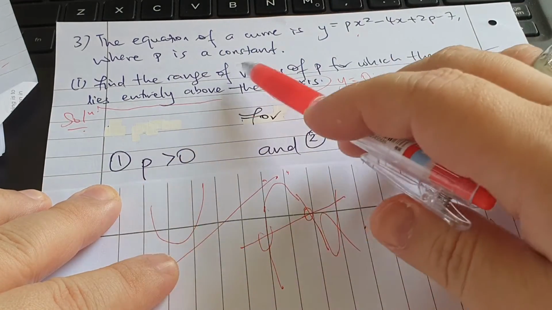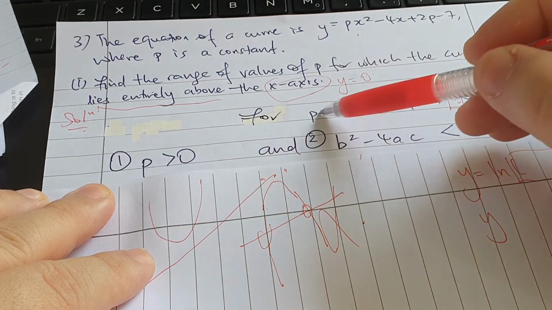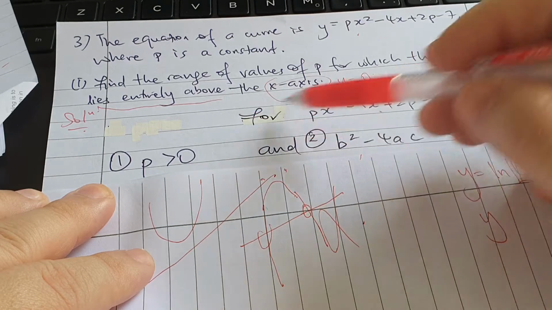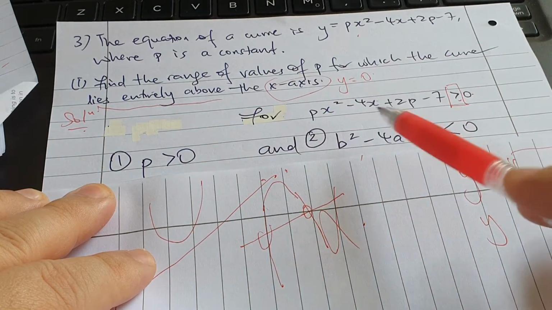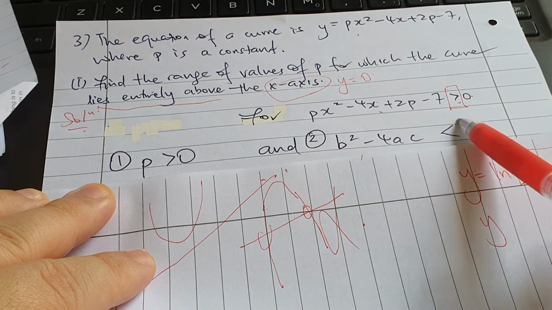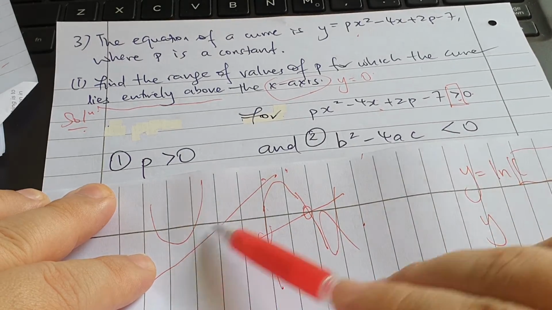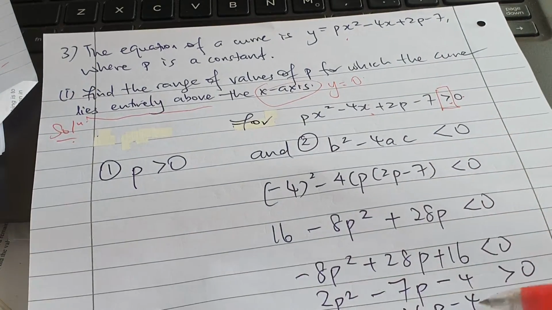So for this condition, your coefficient of x squared must be positive, happy face. That's number one. Don't miss out this. A lot of people will miss out. And then, although it's always greater than 0, this is less than 0 because it doesn't cut. Okay, so these are the two conditions. You work it out, you will get this.